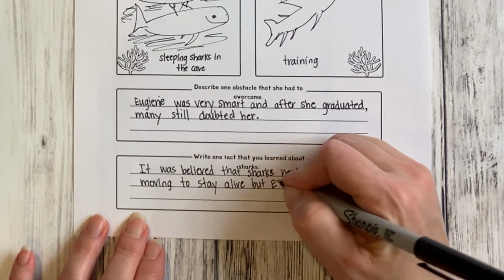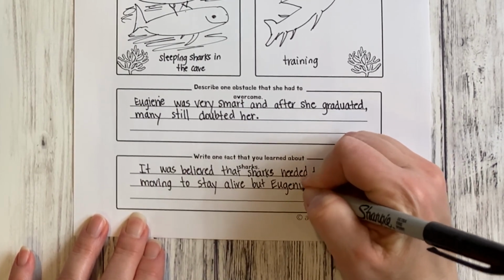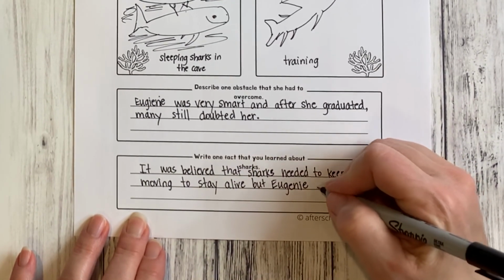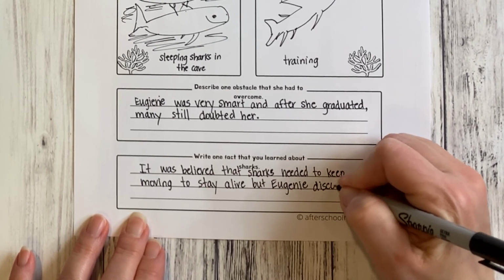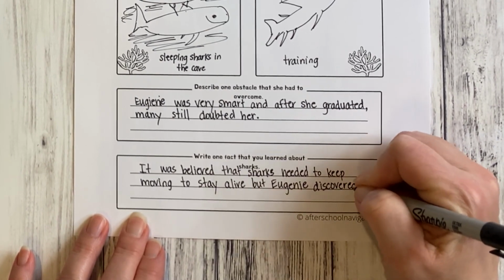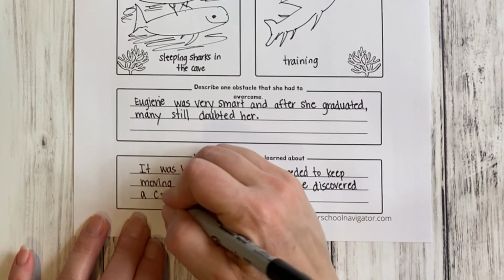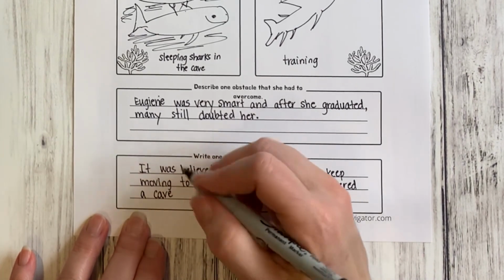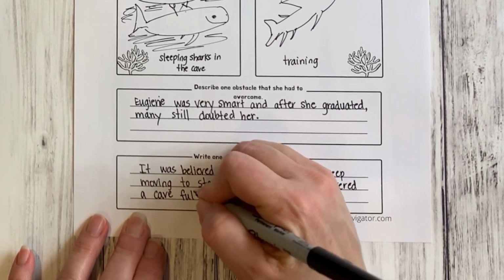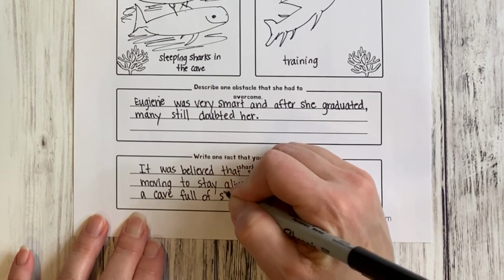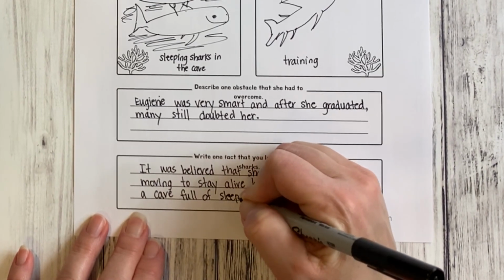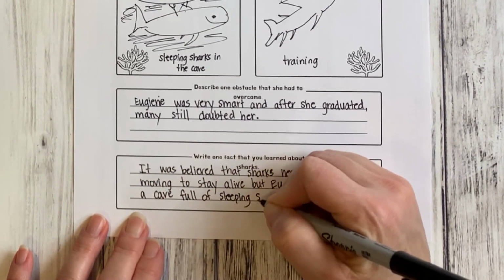But Eugenie discovered a cave full of sleeping sharks.